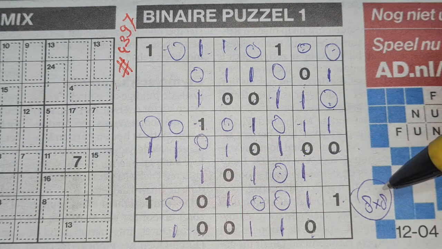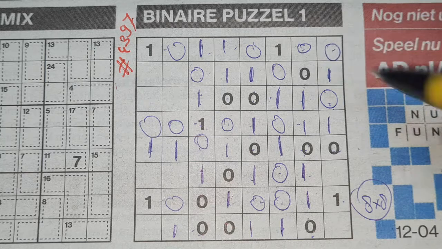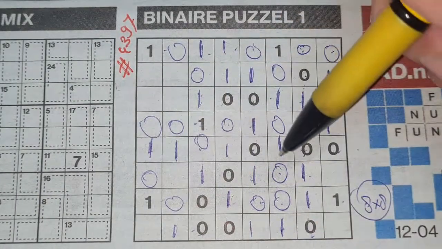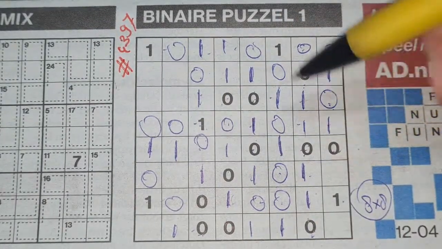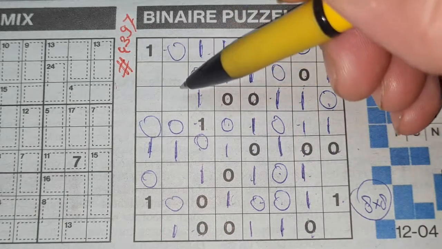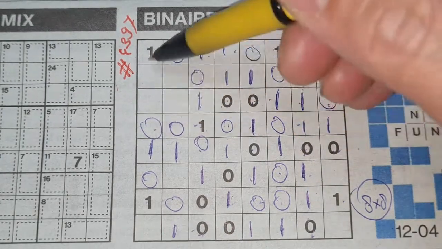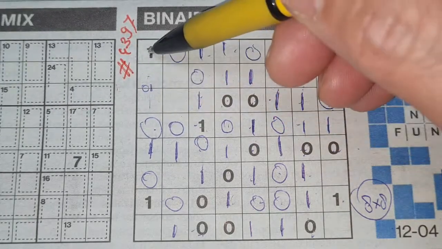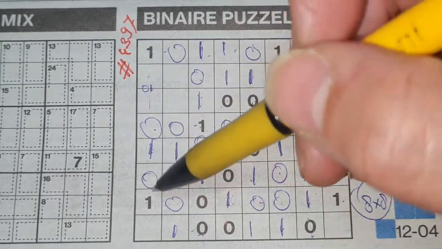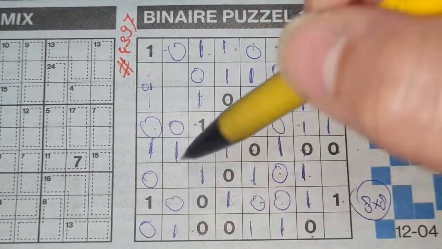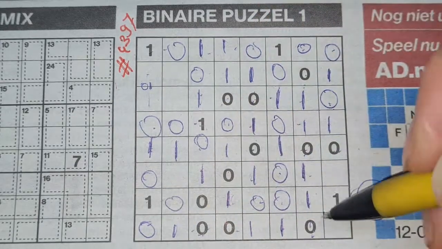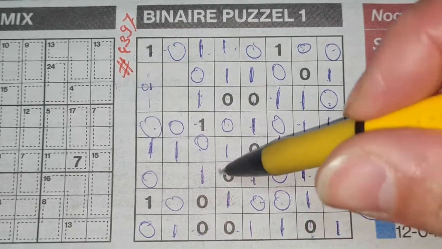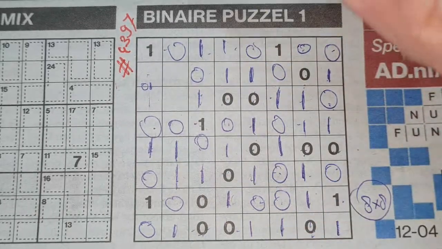Now I need to think. Between 2 ones comes an O. And I know, between an O and a 1 with 2 empty boxes, there's always an O and a 1 there, but I do not know in which order. So we have the first one, second one, third one, and the fourth one. So this box should be an O. 4 O's we have here, so the rest are ones. 4 ones we have here, so the rest are O's. 4 O's we have here, so the rest are ones.